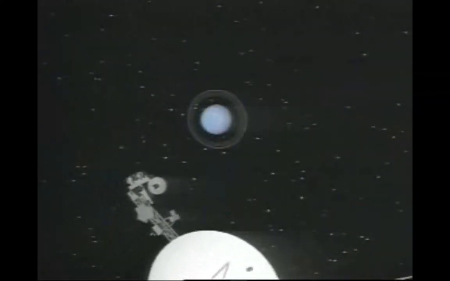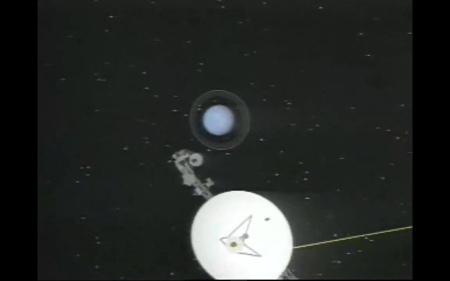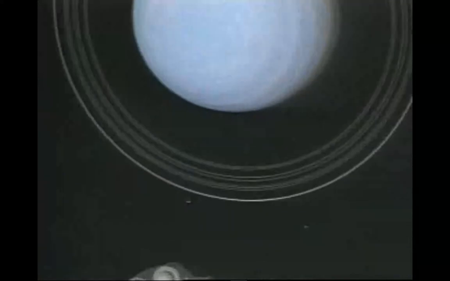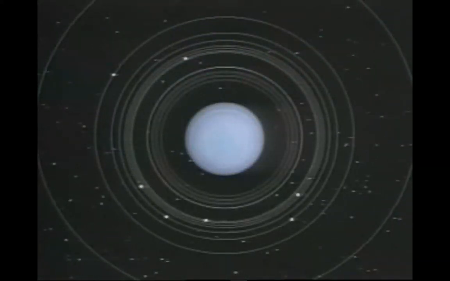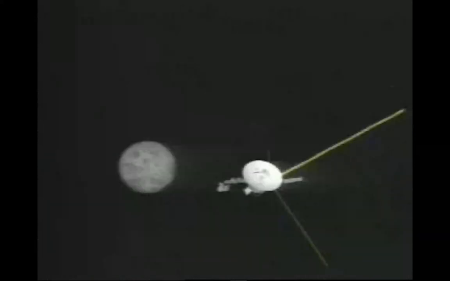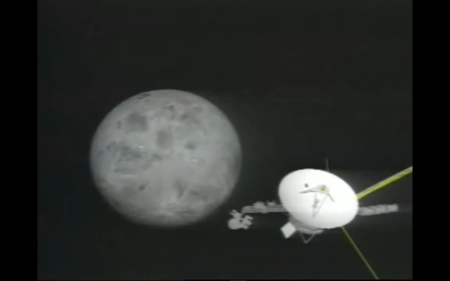Voyager 2 discovered 2 new rings. Dark, narrow, thin bands of ice, rock, and dust with particles the size of a fist. Although Voyager 2 discovered 10 new Uranian moons, the most eagerly anticipated event was the close encounter with Miranda, one of the most bizarre moons in our solar system.